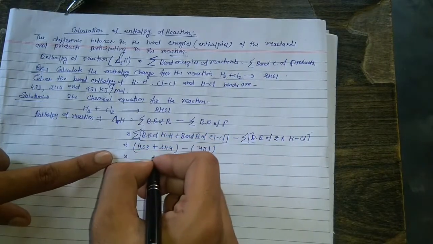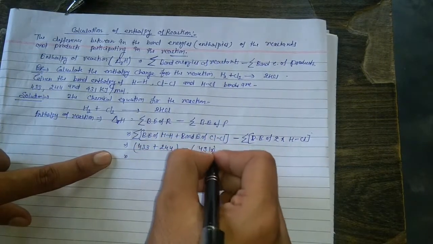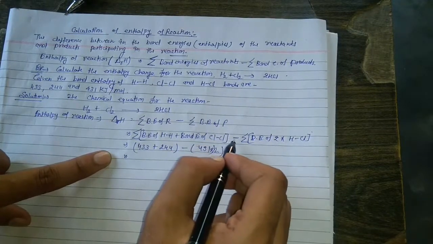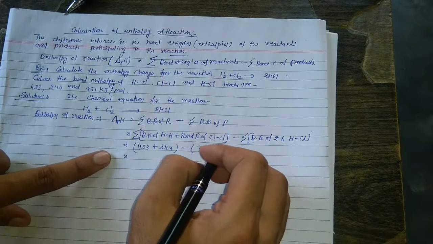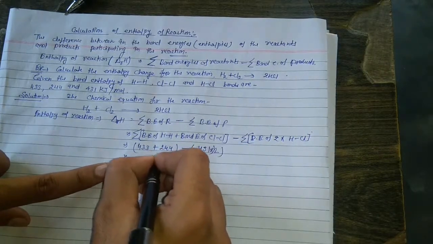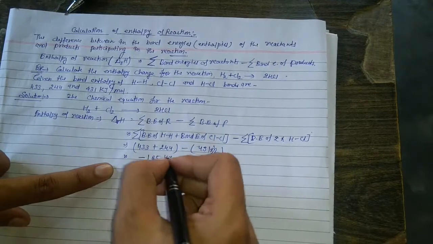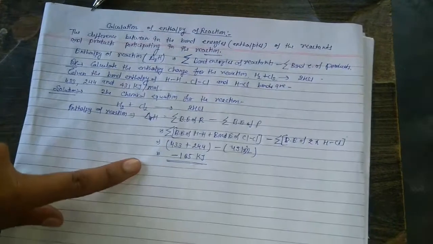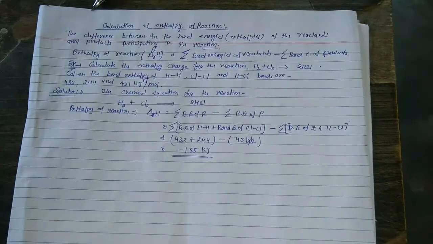So after the calculation, into 2, we have twice the form, 2 moles of HCl. So we will get minus 185 kilojoule after calculation. So the question will be solved like this.